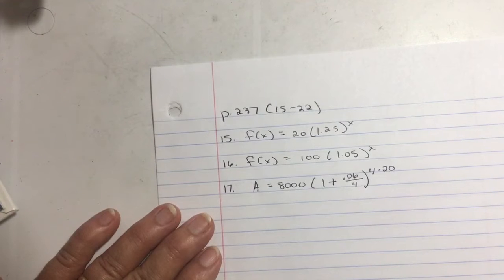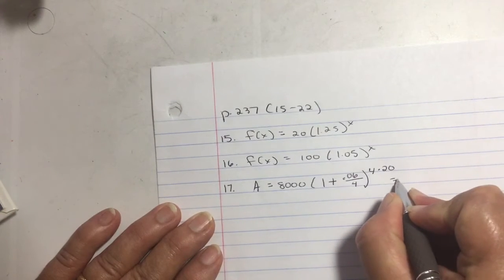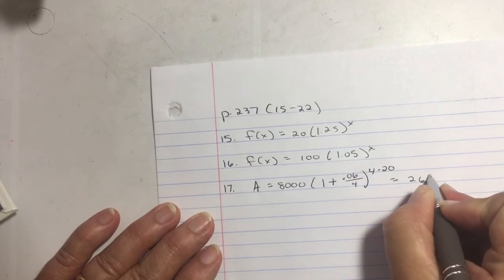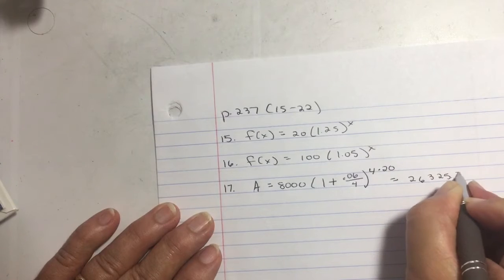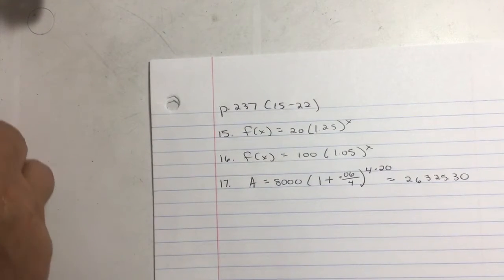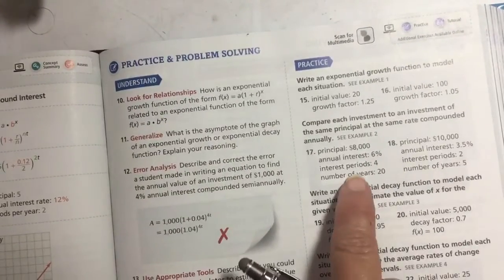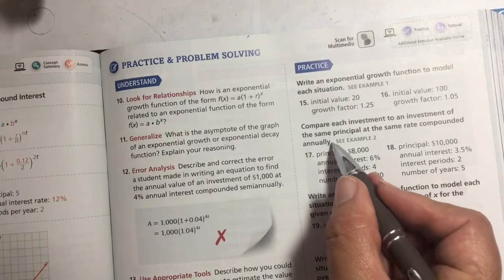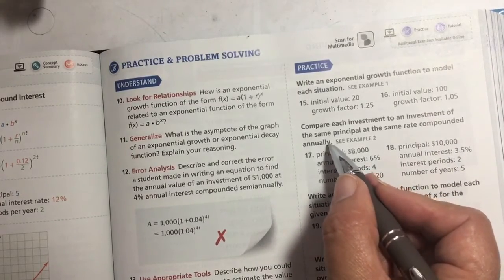Okay, this is now a calculator problem. Enter it in, and you should get about $26,325.30. Now, did you read the directions? The directions said to compare that to how much compounded annually. So that's 1 time.